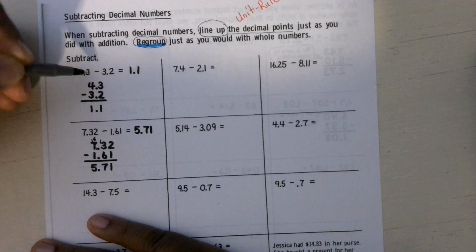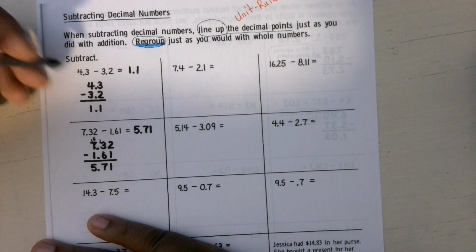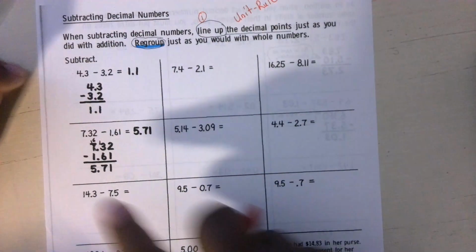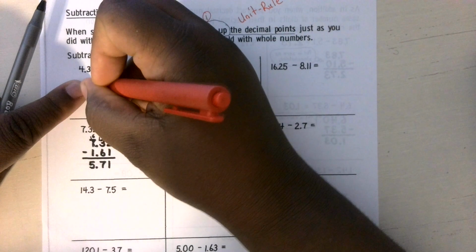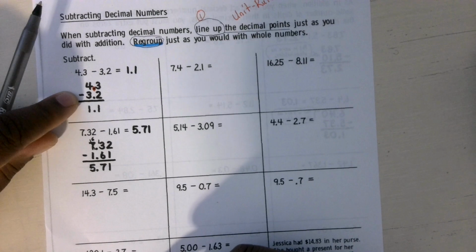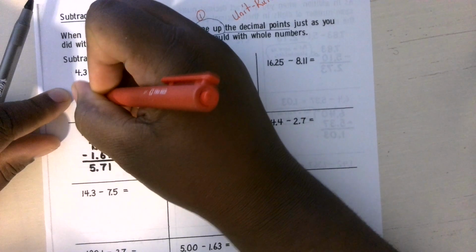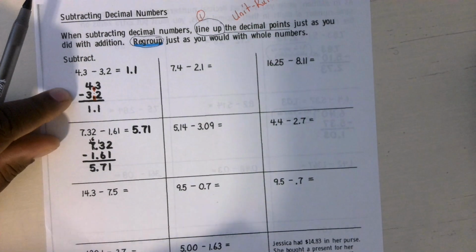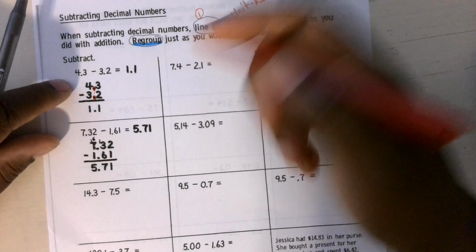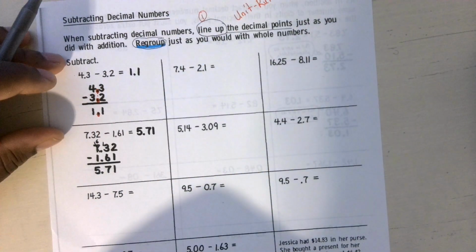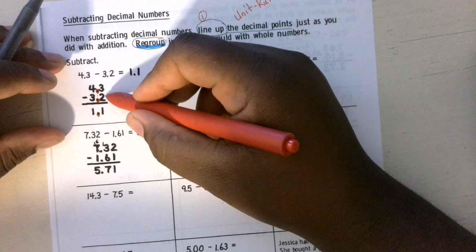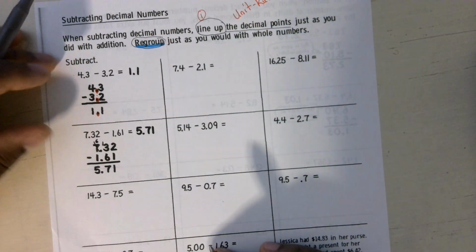4 3/10 minus 3 2/10. So step 1 is you line up the decimal points because of the unit rule. So 4 3/10, minus 3 2/10. See that the decimal points are lined up. And then you just subtract. You don't need to regroup this. So 4 minus 3 is 1. Decimal point, loud and proud, happy to exist as a decimal point. And 3 minus 2 is 1. So 1 1/10.